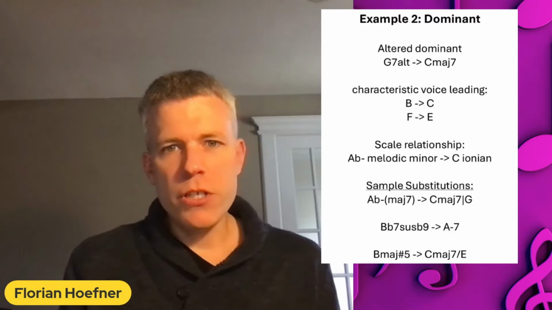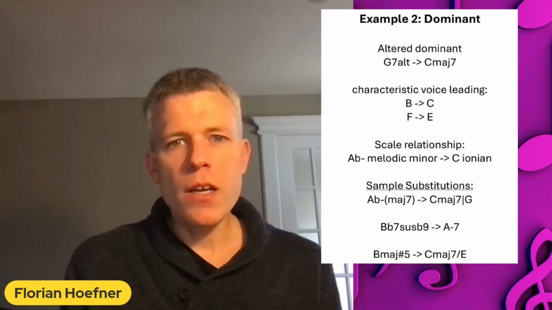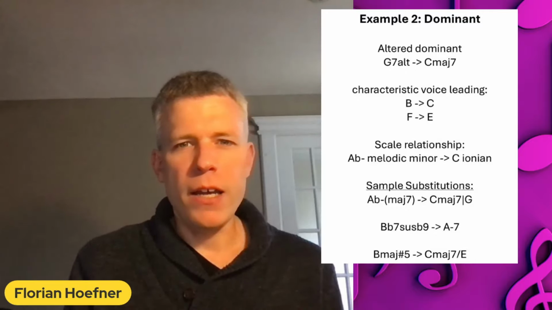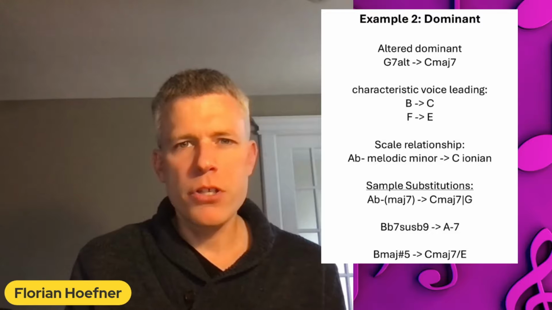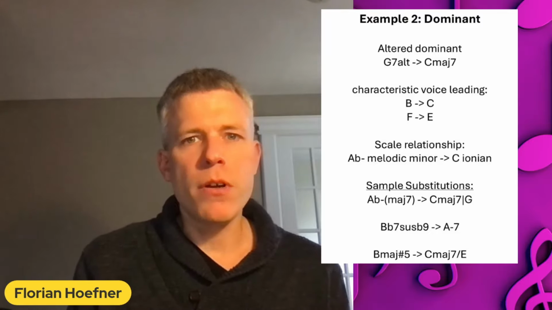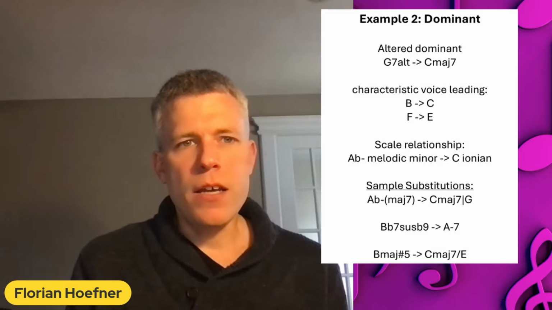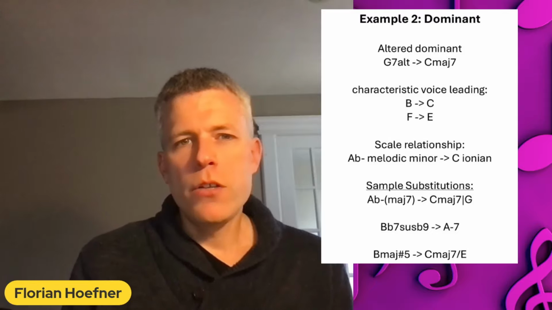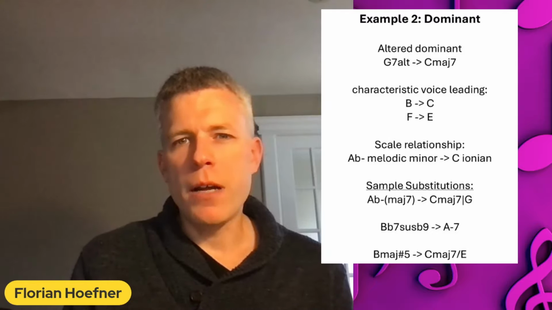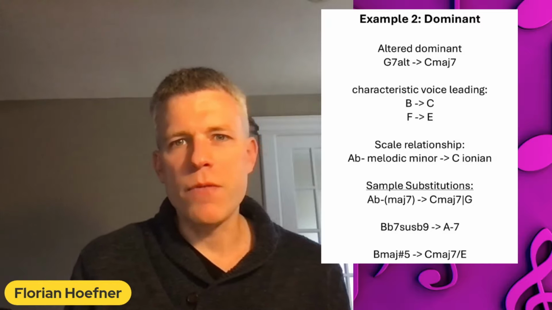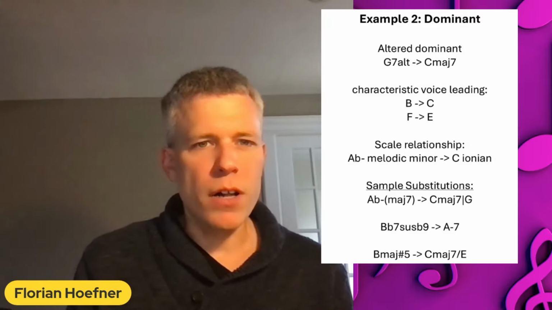The scale relationship here is A flat melodic minor to C Ionian. Why A flat all of a sudden? I thought we were talking about G7. You probably know that the altered scale is the 7th degree of melodic minor. So I find it easier, and you probably will too, to think about A flat melodic minor and its scale chords and scale degrees rather than having to think in G7 altered.